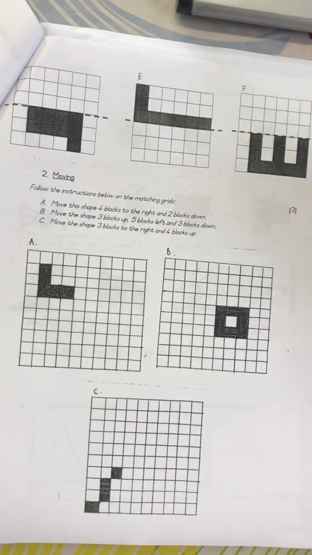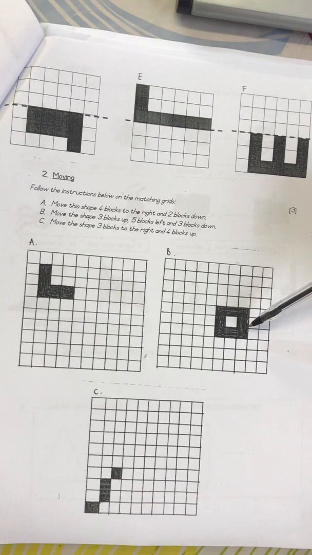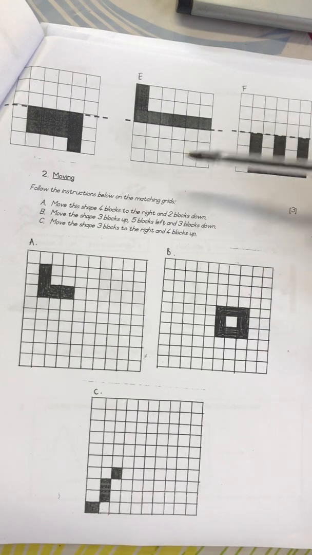B. Move the shape 3 blocks up, 5 blocks left, and 3 blocks down. Step by step. First, move it 3 blocks up. Then move it 5 blocks left. Then move it 3 blocks down. Take it step by step. Pause and do that. I'm moving on.